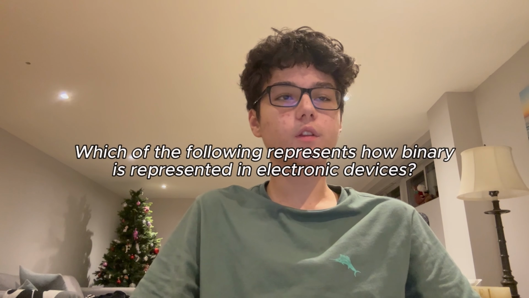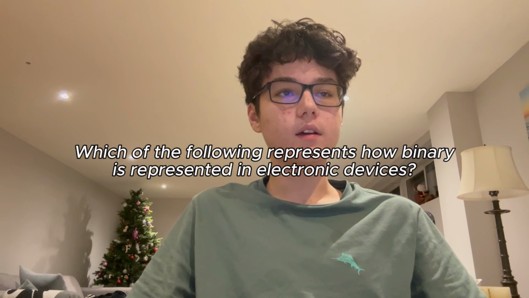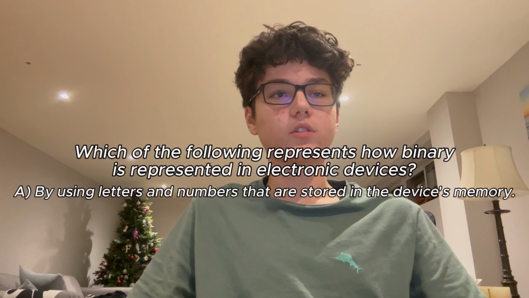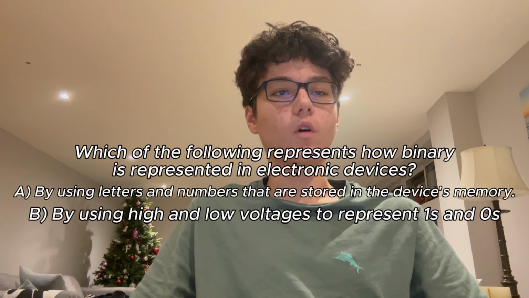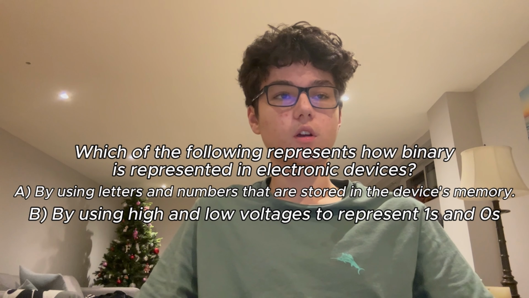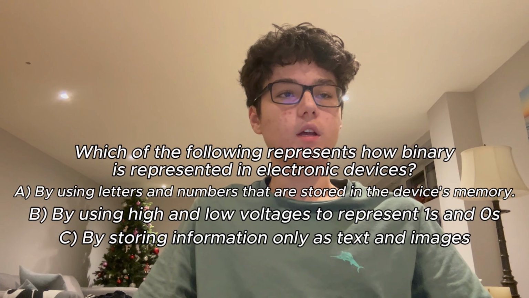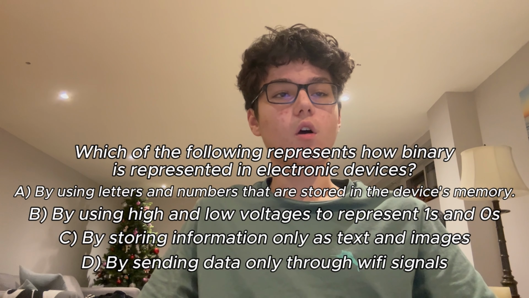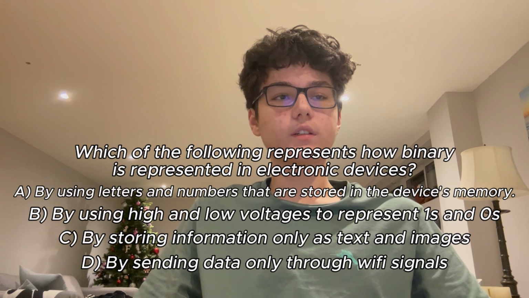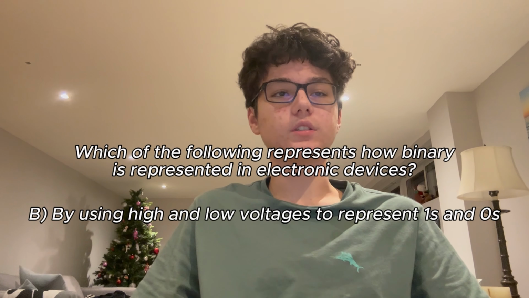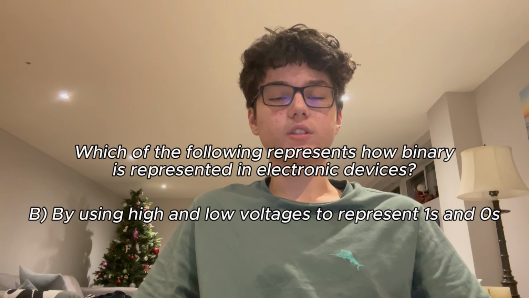Question 4. Which of the following represents how binary is represented in electronic devices? A. By using letters and numbers that are stored in the device's memory. B. By using high and low voltage to represent ones and zeros. C. By storing information only as text and images. D. By sending data only through Wi-Fi signals. The correct answer is B. Electronic devices use electronic signals that run across wires to send and process data.